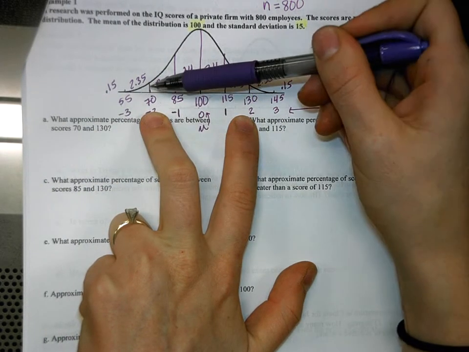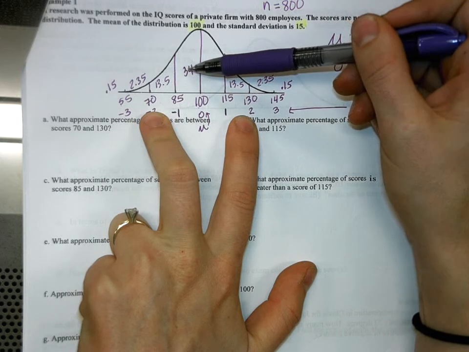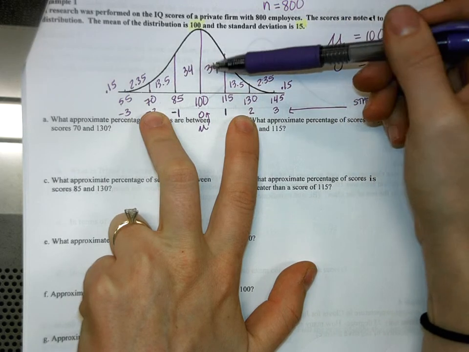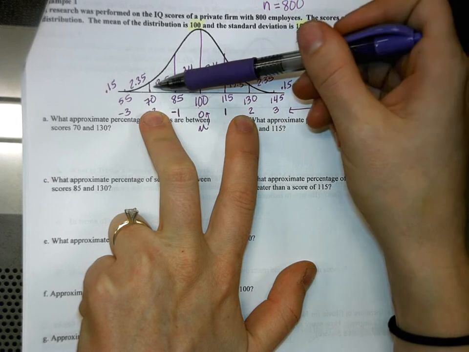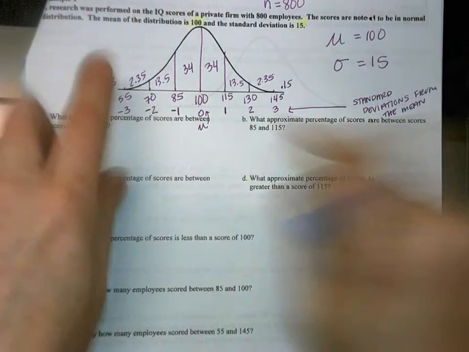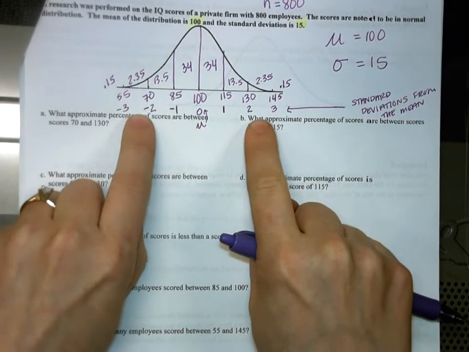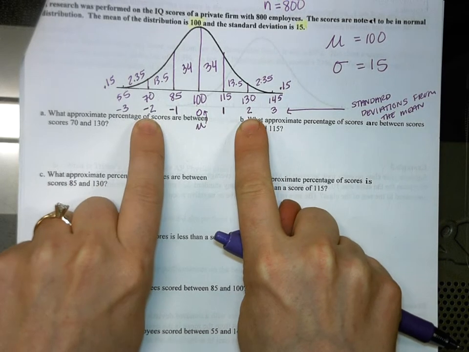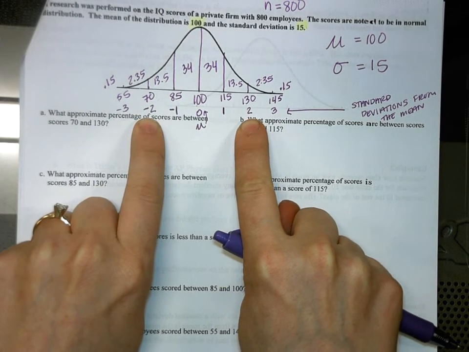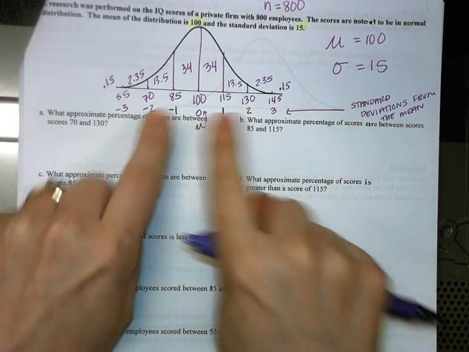So 13.5 plus 34 plus 34 plus 13.5. But we also know that this represents 2 standard deviations away from the mean. So our 68, 95, 99.7 rule states that this is 2 away.